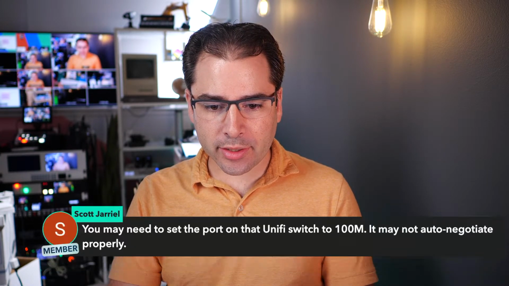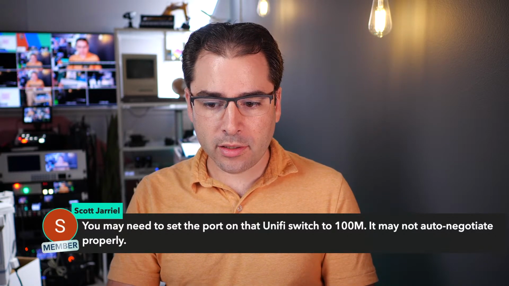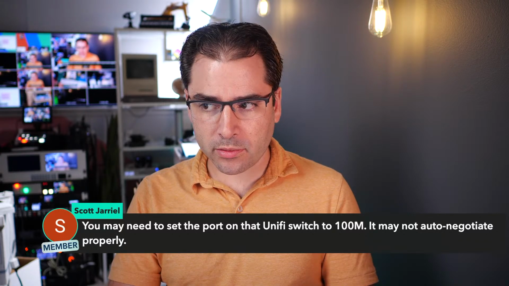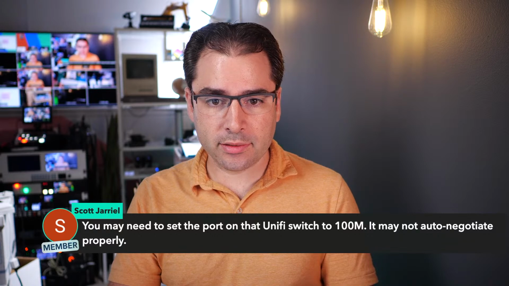Scott says you may need to set the port on that Unify switch to 100. It may not negotiate properly. ATEM Mini Extreme is gigabit, though, pretty sure. But yeah, I didn't try manual settings, so something about it was failing. I just used a different switch anyway, whatever. It's fine.